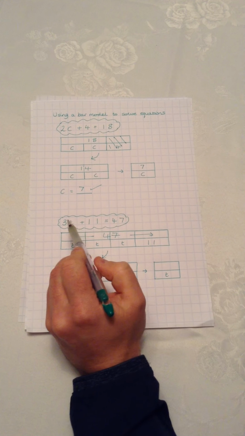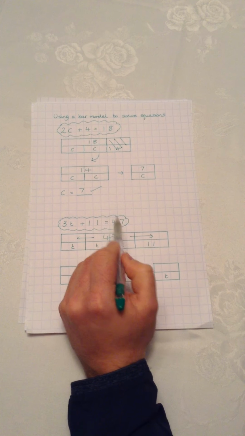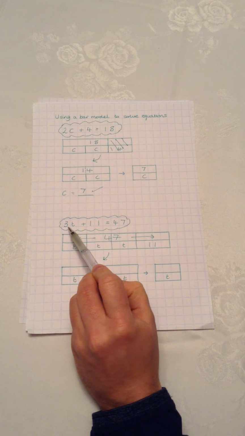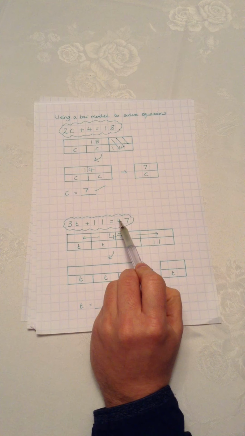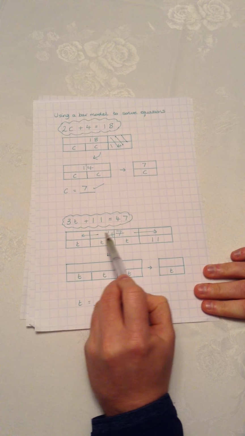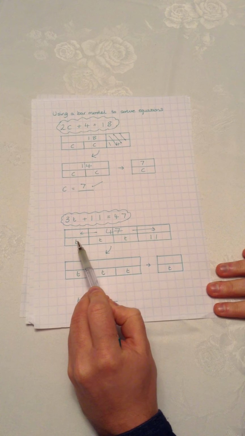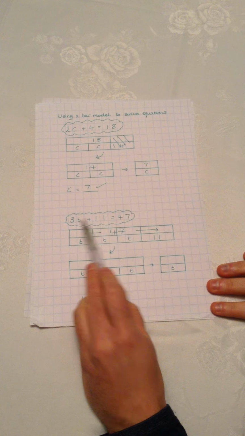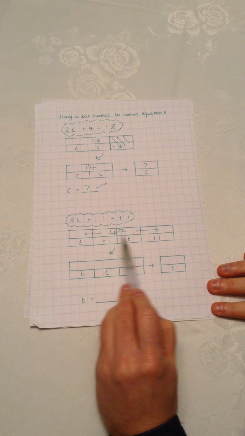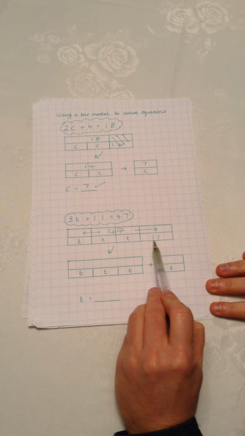So let's have a look at this second example of an equation. This time we've got 3t plus 11 is 47. So again, step 1, I'm going to draw my bar model. So I've got 47 all along the top, and then underneath that's split into this side of the equation. So I've got 3t, and then I've got 11 here.